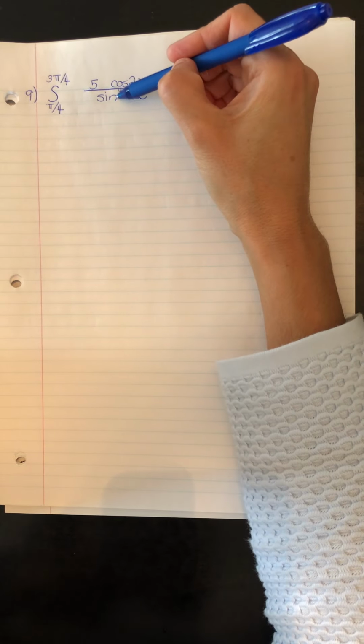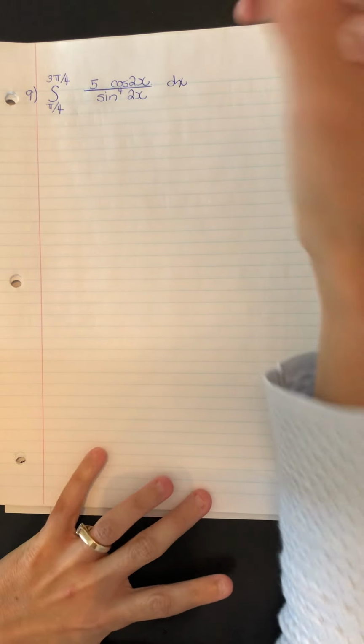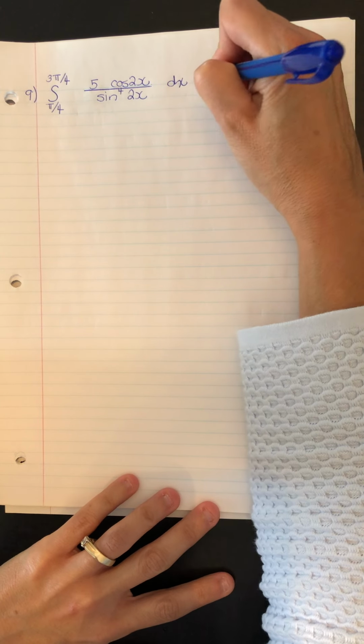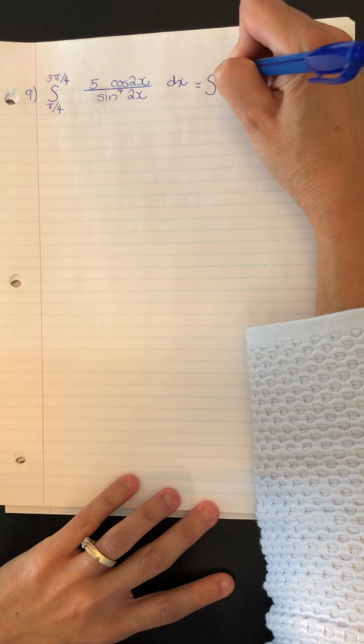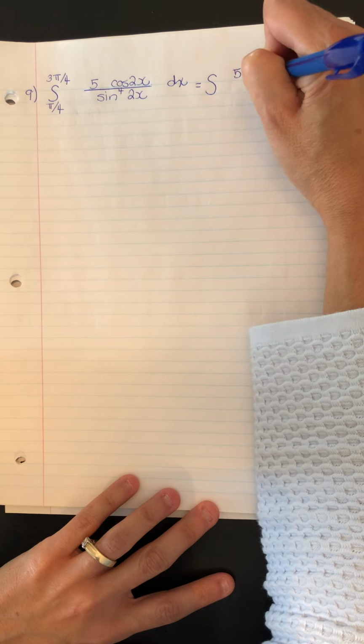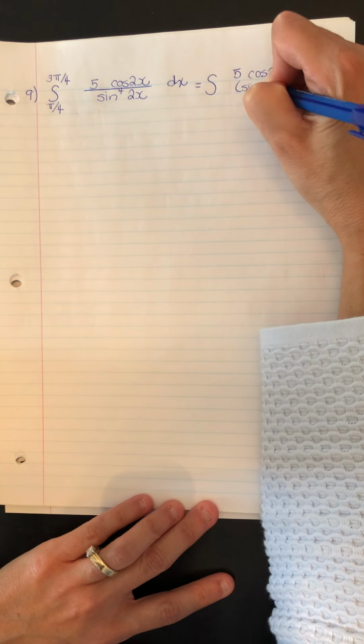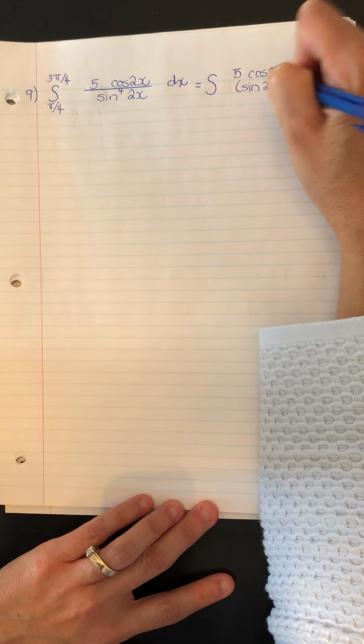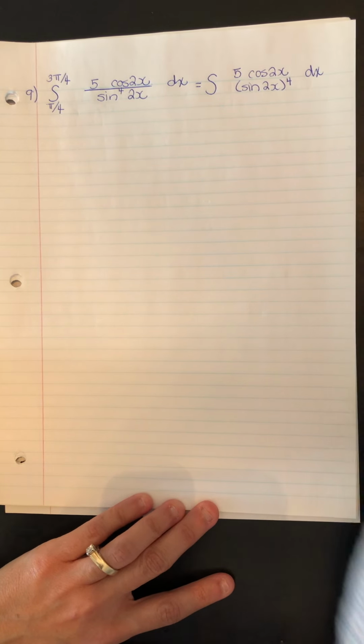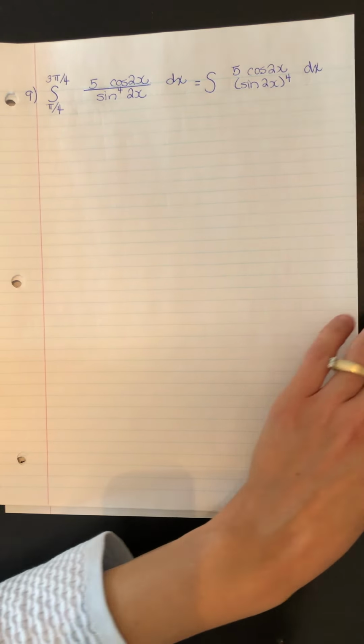Question 9. Okay, so I have 5 cosine 2x in the numerator. The denominator is sine 2x to the power of 4. Okay, and as we just discussed, this would be the same as having sine of 2x in a bracket, just like that.